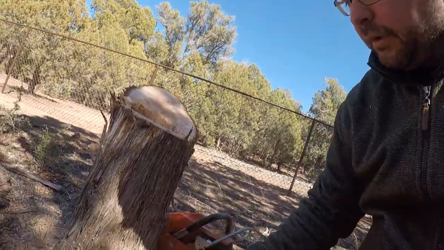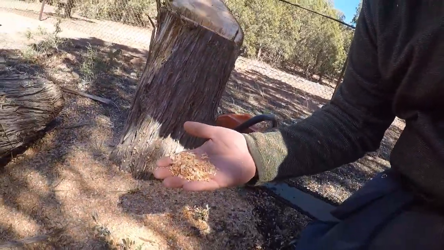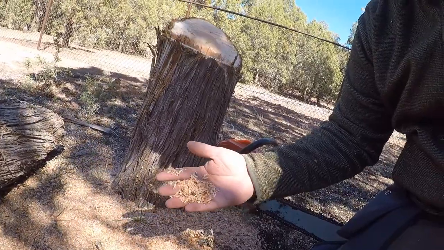Okay. In the cutting video, I mentioned that a chainsaw that's kicking out sawdust is not sharp and needs sharpening, that it should be kicking out more like shavings. Just to show you what I'm talking about, this is a saw that's sharp.